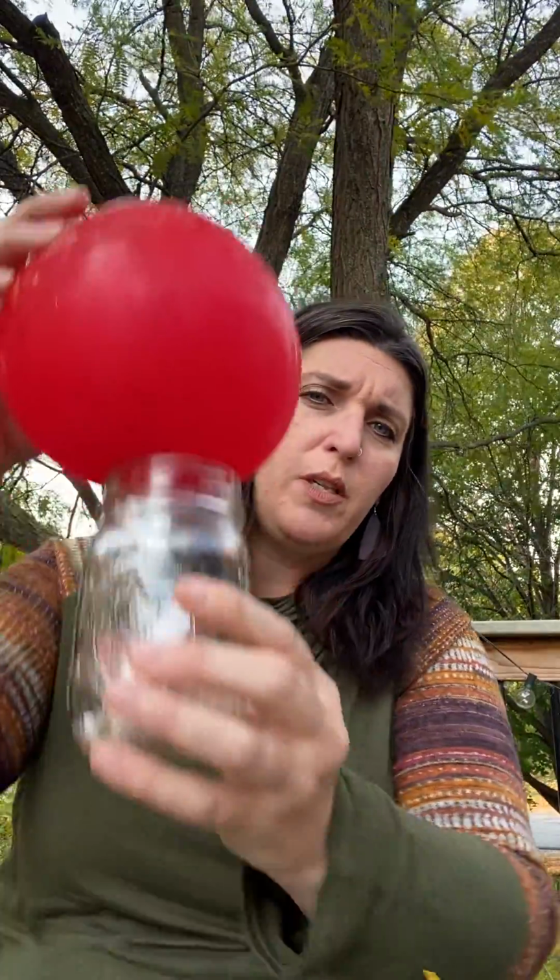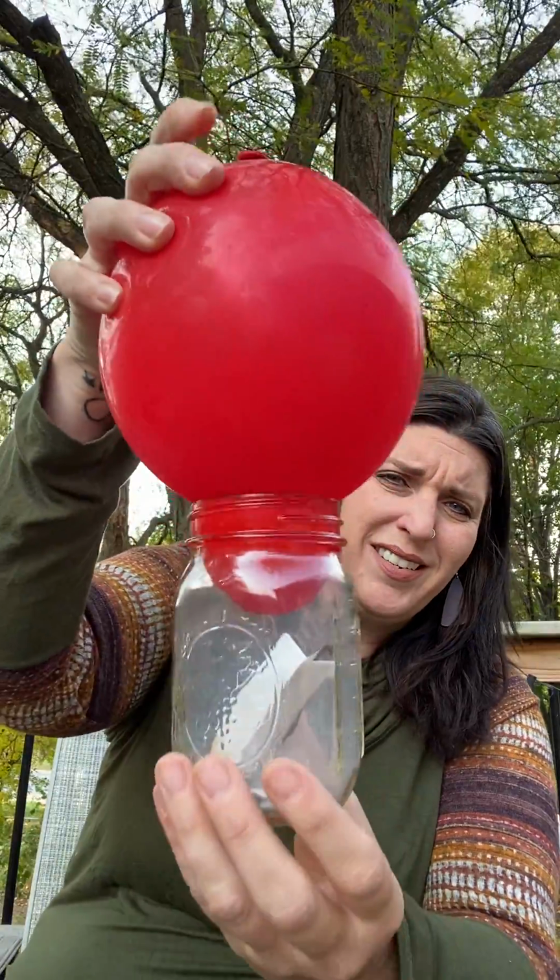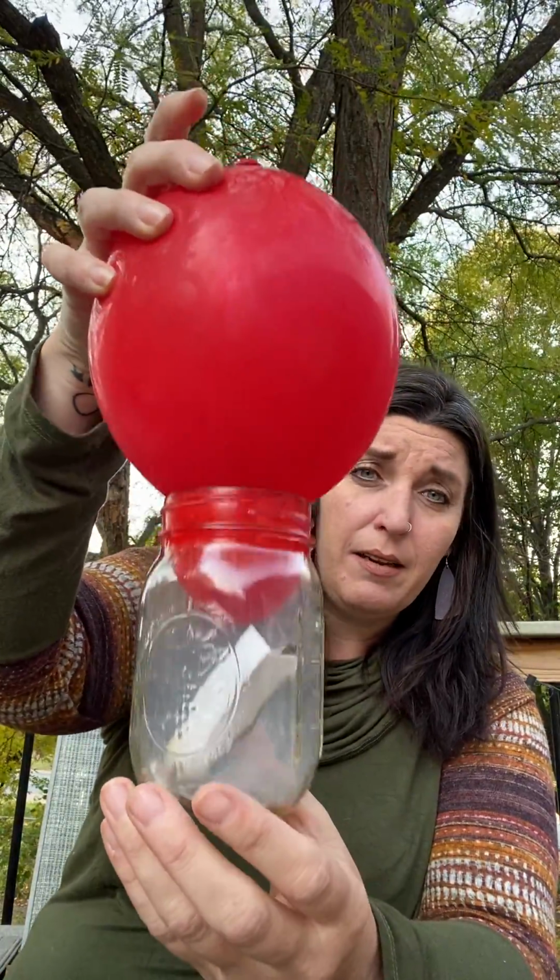So what I'm going to do first is I'm going to light this piece of paper on fire. And then I'm going to put it in my jar. And then I'm going to put the balloon on top. Do you see what's happening? Do you see it? You see it?